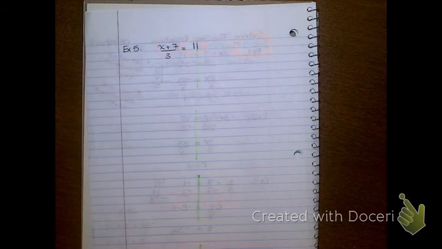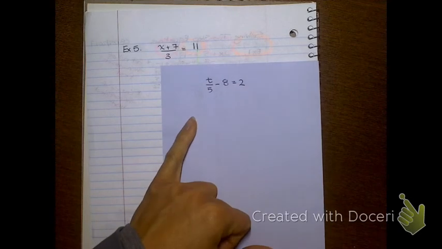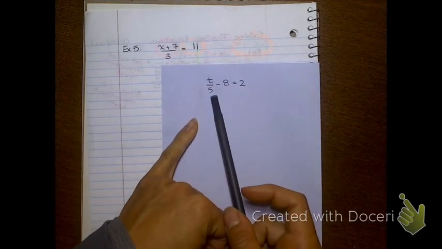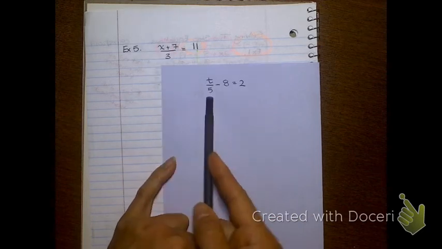Okay, so I want you guys to take a look at this example up here. The ones you guys did on Friday looked more like number 2 from your warm-up today. Why does this one look different from this one?